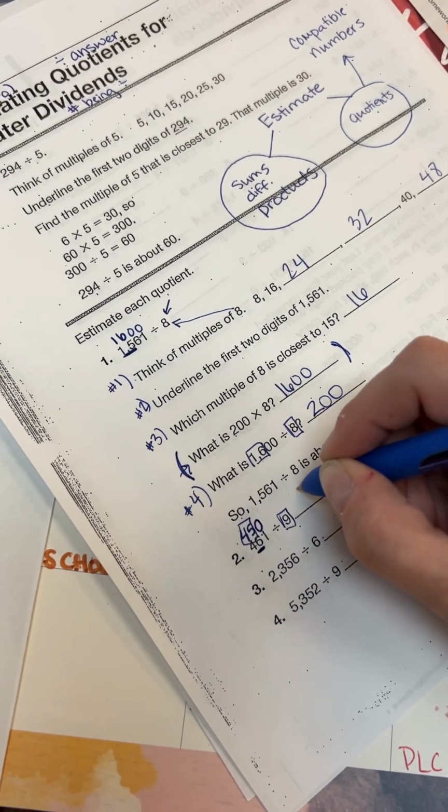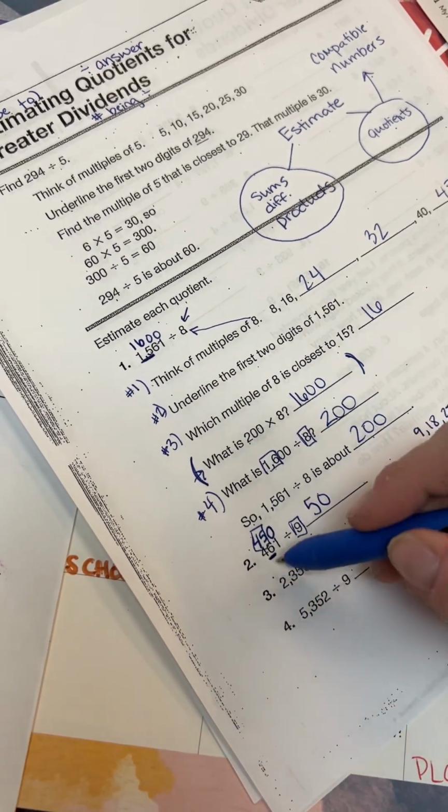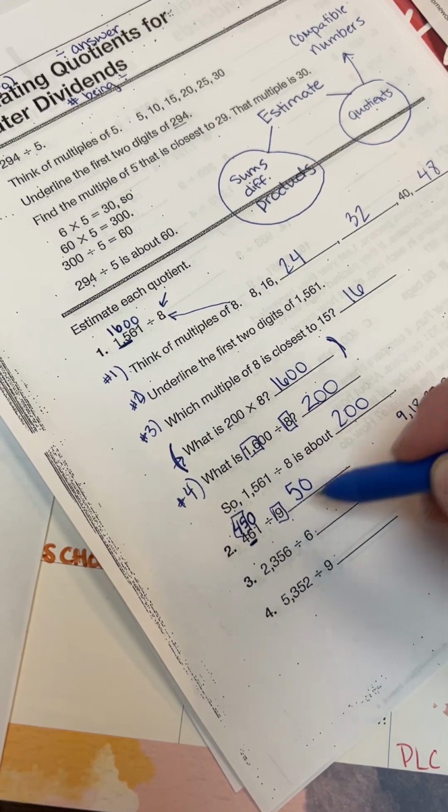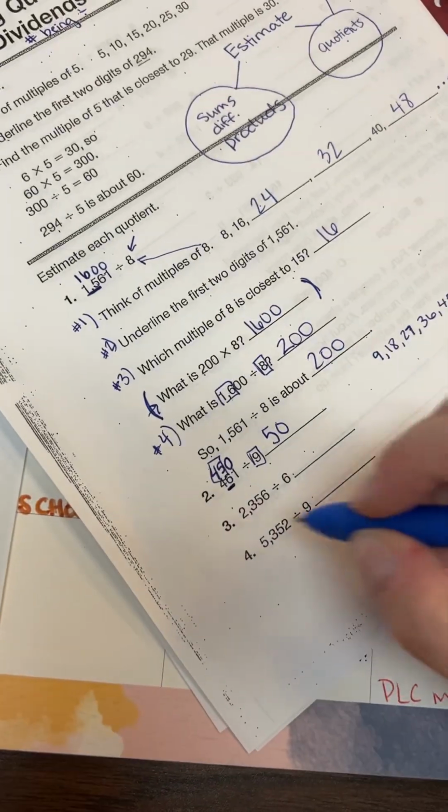What times 9 is 45? 5. How many extra zeros? 1. So 461 divided by 9 is about 50. All right, try another one.